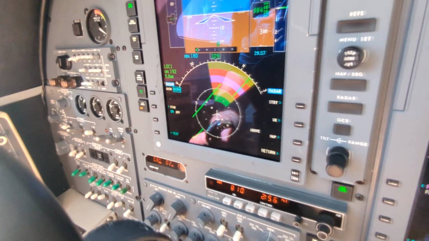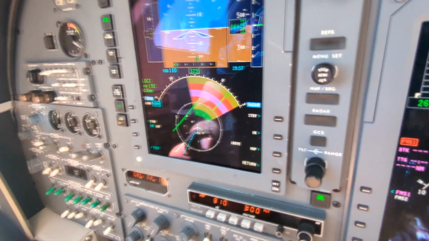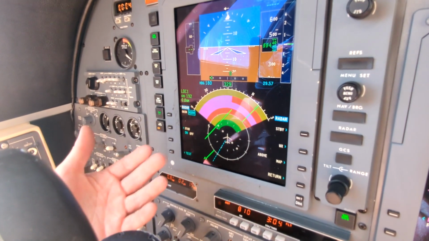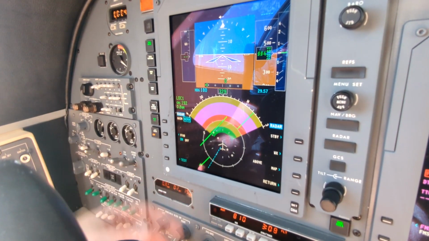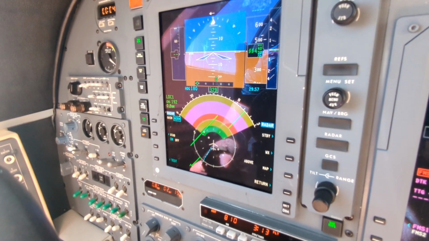So now it's going to run through a test. It's going to test the screen. I believe it's going to test the dish moving in the front of the aircraft, but it's not actually going to activate the radar. So that's something important to know. You can do this on the ground, obviously, if there's rampers in front of you. Not a big deal.